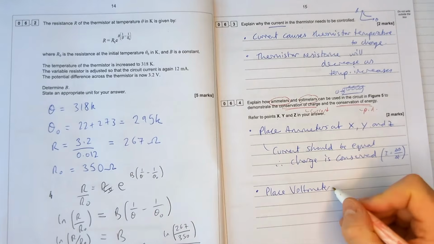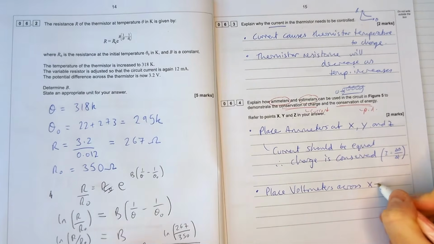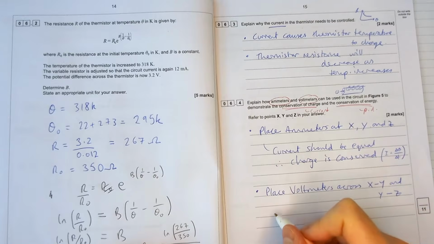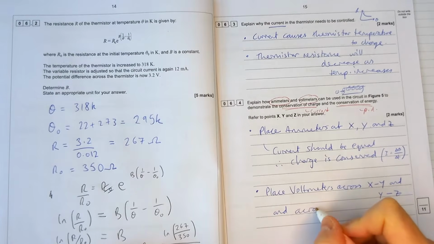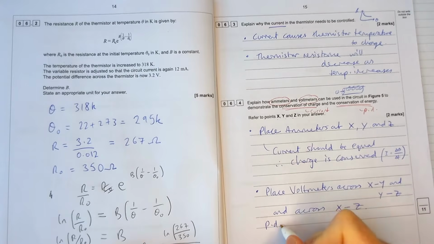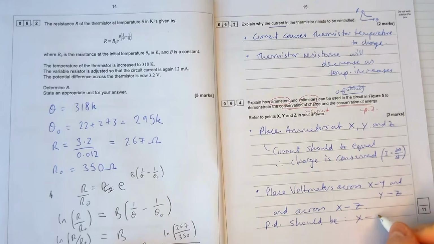So basically you place voltmeters across X to Y and Y to Z, and also across between X and Z. And you say the PD across X to Z should equal the PD across X to Y plus the one across Y to Z.